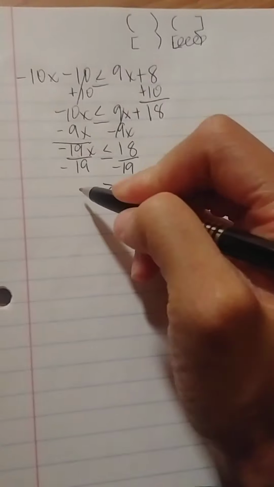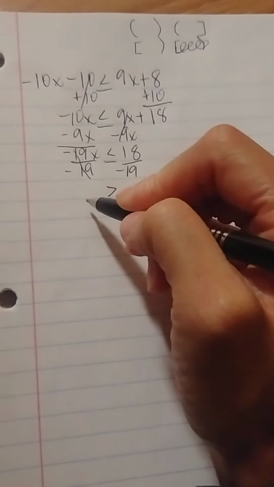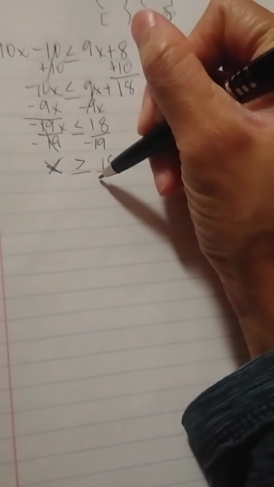So we can go ahead and write it here. And we'll bring down the x because remember these cancel out. So it'll be x. X is greater than or equal to 18 over 19. Negative 18 over 19.